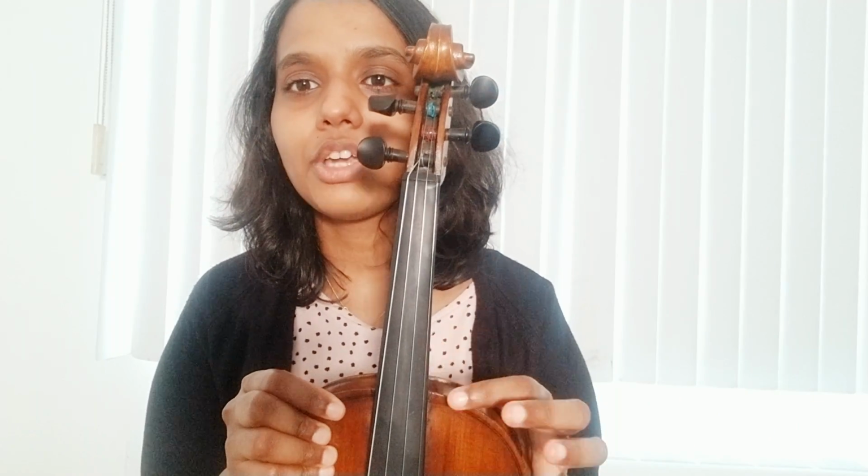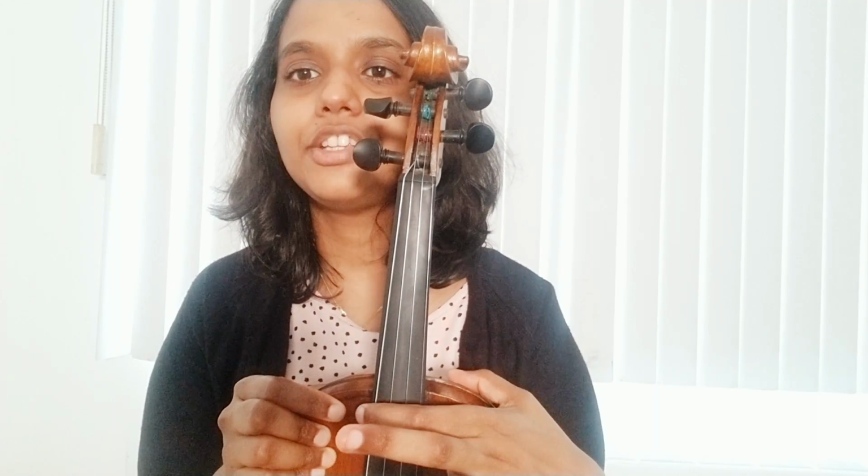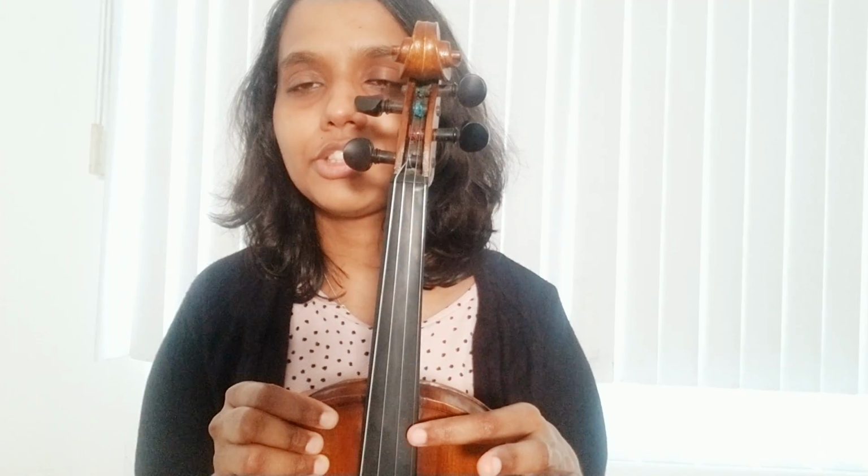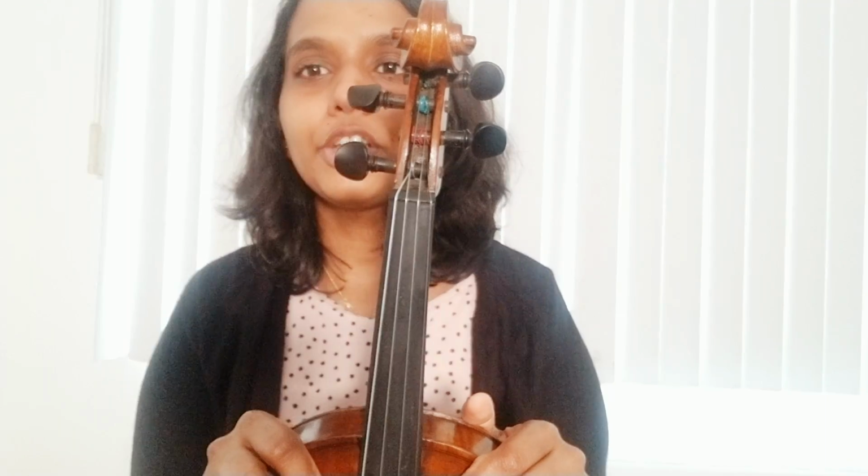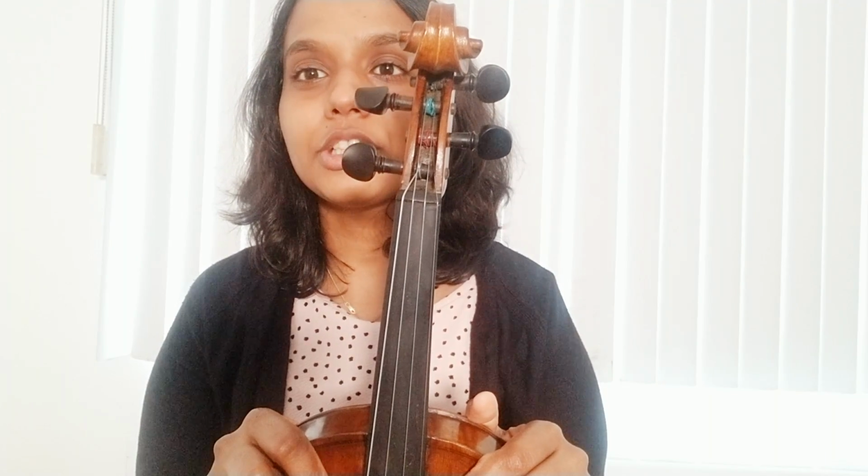Now when it comes to the strings, they go in the order of E, A, D and G. E being the thinnest string, and as you go towards the G string, the strings start to become thicker. Now depending on how frequently you use the strings, usually the thinnest string will break a lot. So it is advisable to always have a spare set of strings, as it is very normal for the strings to break. Now if you're changing all the 4 strings together, you need to know the order of the pegs before you start fixing your strings.